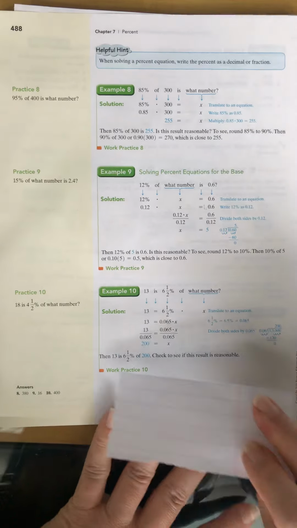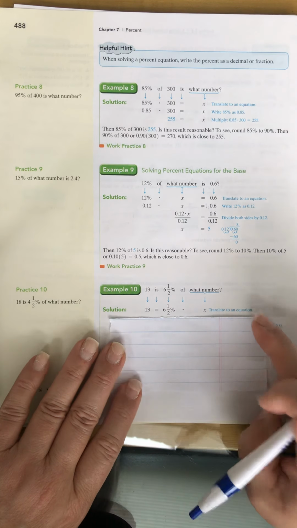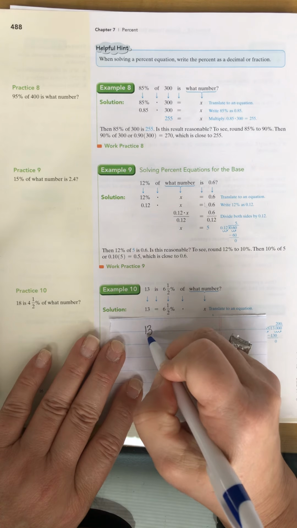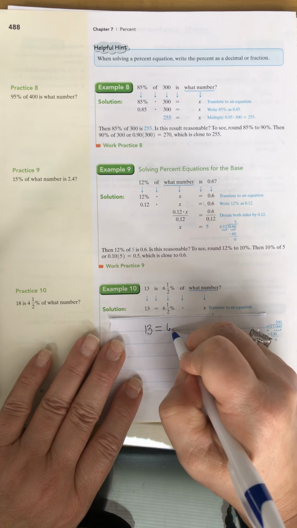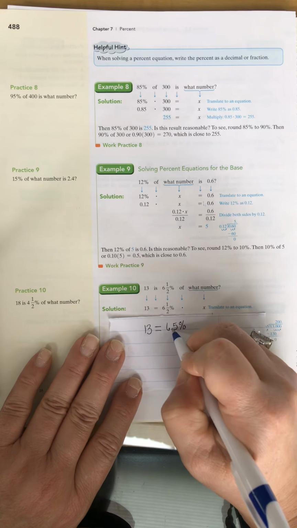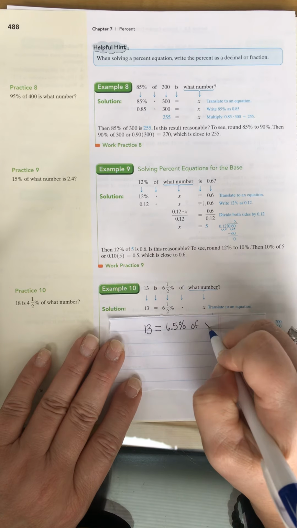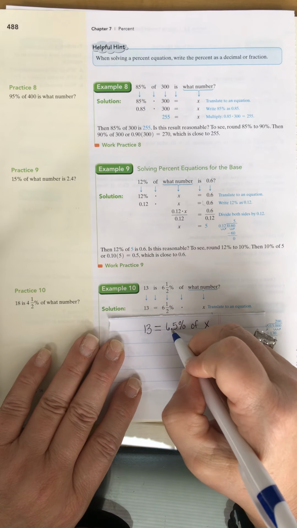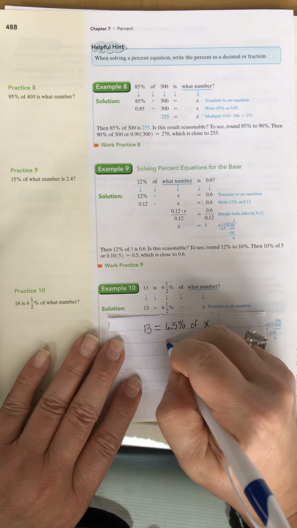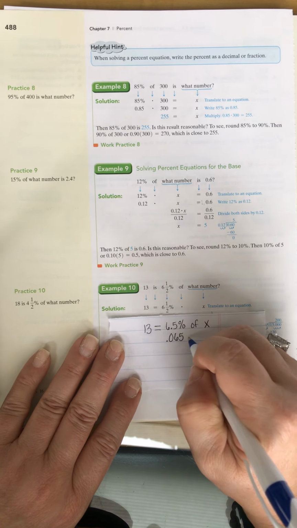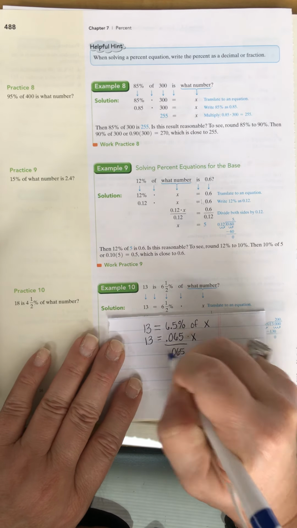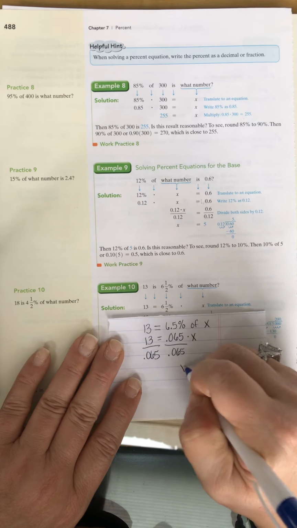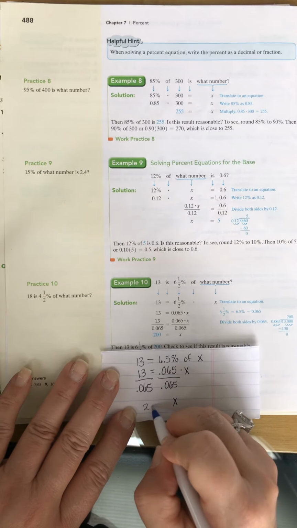Number 10 says 13 is 6.5% of what number? So for percent, you're going to move the decimal 2 places over, so 0.065 times x equals 13, and then divide by 0.065. And with a little help of the calculator, you end up with 200.